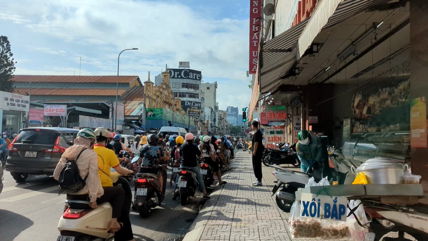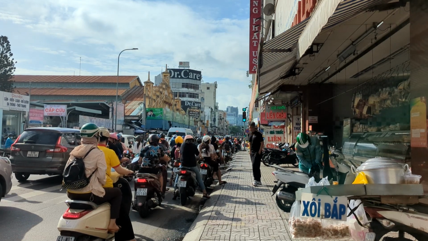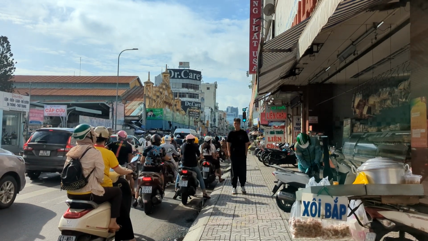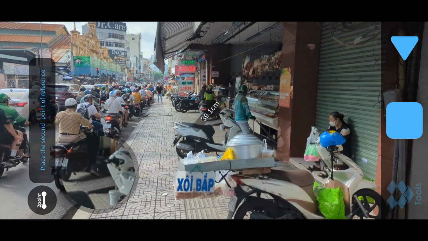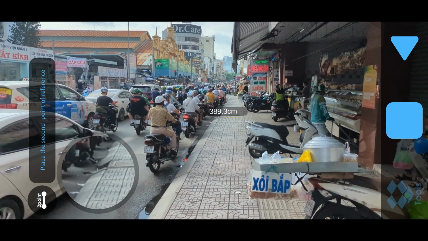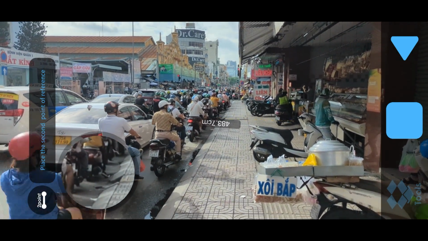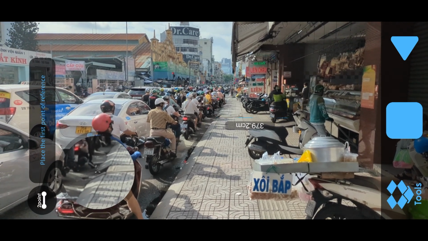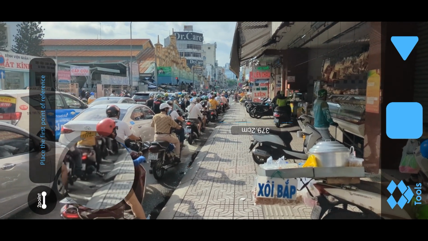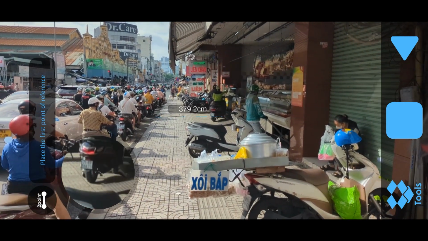Let's start with Hai Bà Trưng Street in Tân Định Market area. I was born just around here. This is a big street of Saigon and it's very busy with shopping activities both inside and outside of the market. I want to know the width of the sidewalks as there are many pedestrian activities here. And as you can see here, the number I've got is about 3.8 meters. That's not bad at all.